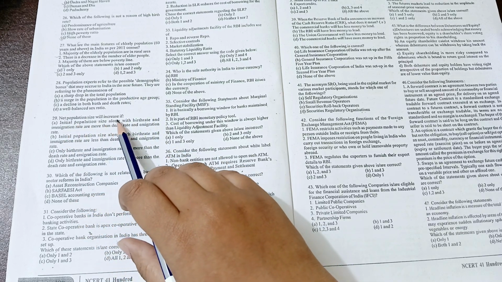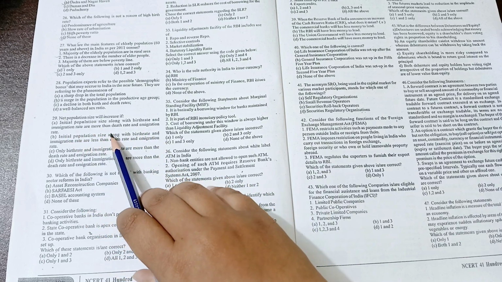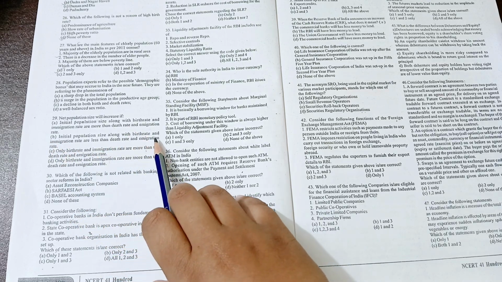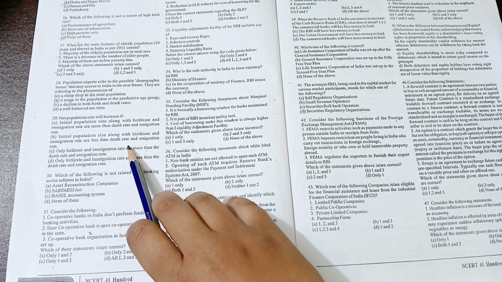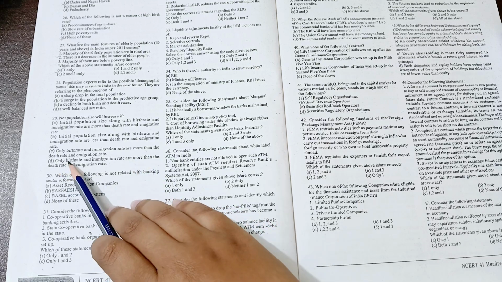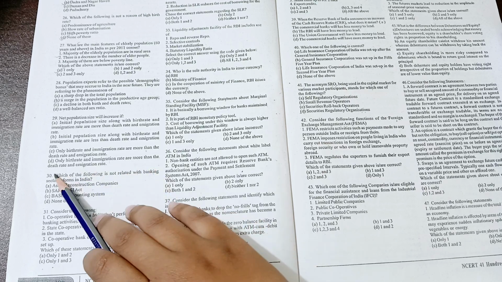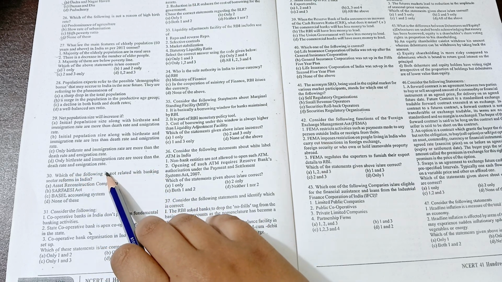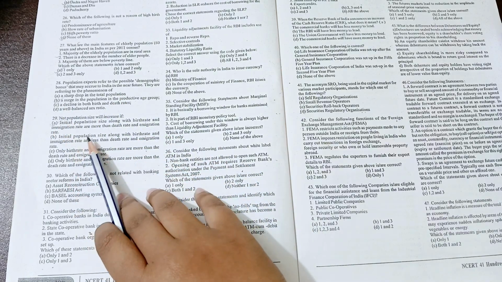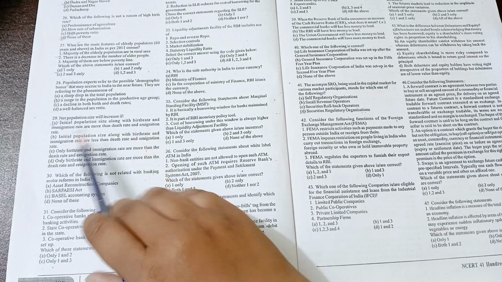Net population size will increase if initial population size along with birth rate and immigration rate are more than death rate and immigration rate. Initial population size along with birth rate and immigration rate are less than death rate and immigration rate. Only birth rate and immigration rate are more than the death rate and immigration rate. तो इसका आंसर है ऑप्शन ए, initial population size along with birth rate and immigration rate are more than death rate and immigration rate.